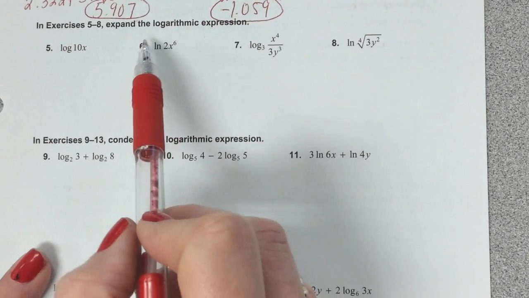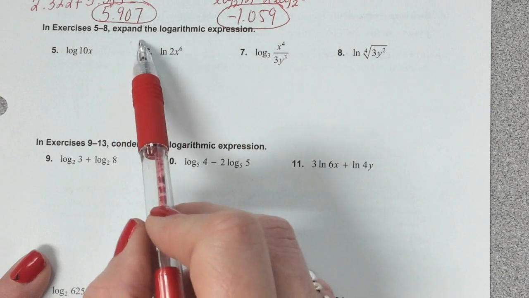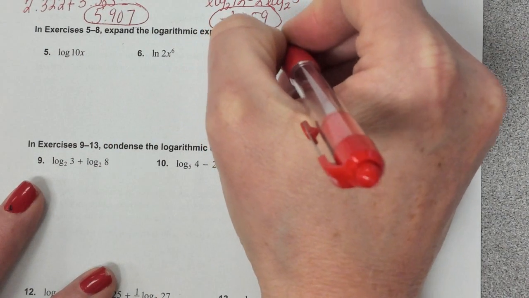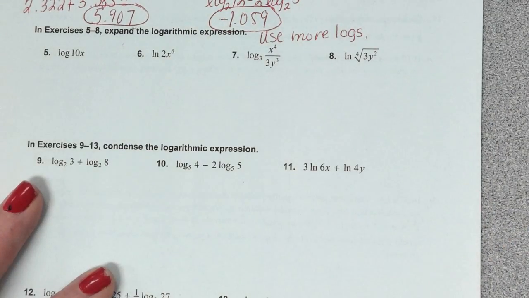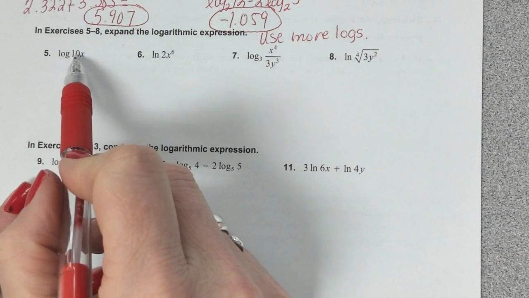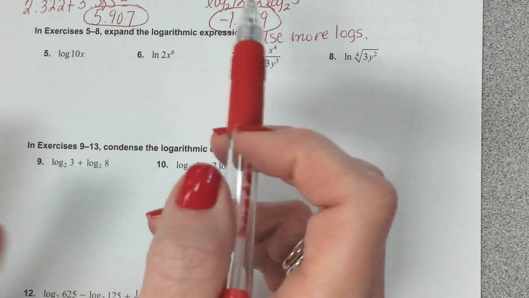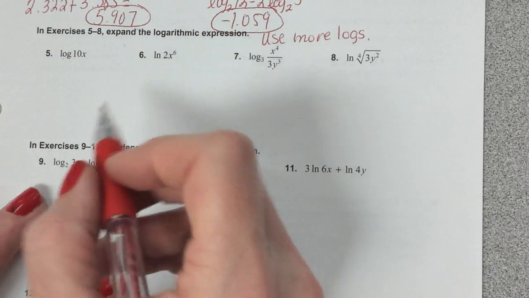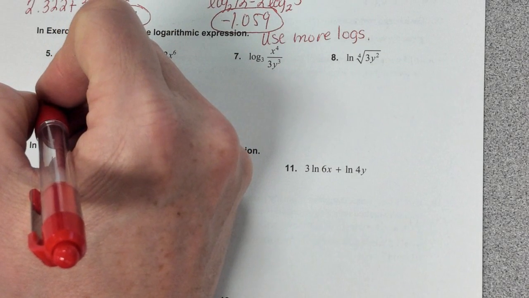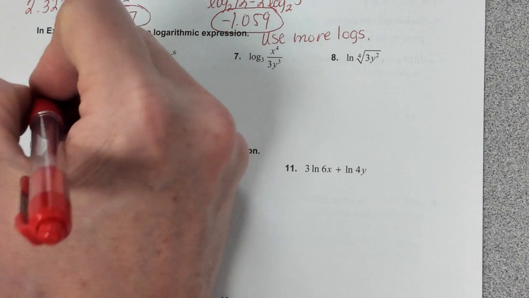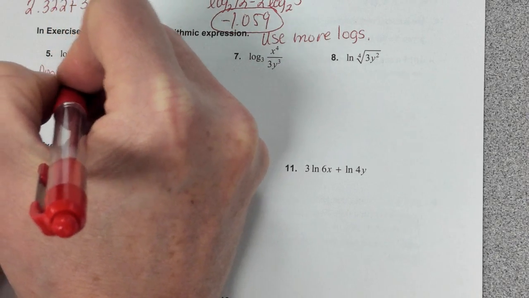Okay, what about down here? We're asked to expand the logarithmic expression. Expand means to use more logs. Okay? So right now we have log of 10x. We want to rewrite this and have more logs. We're going to expand it, make it larger. So what's it going to turn into? Does anyone know? Dexter? Log 10 or log x.